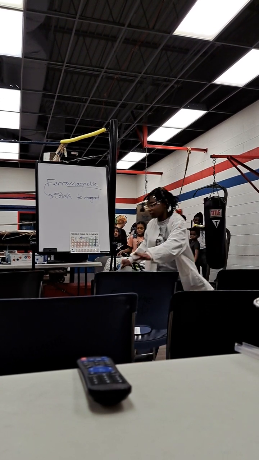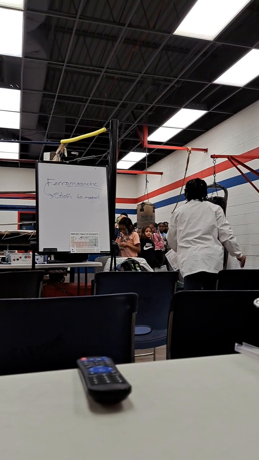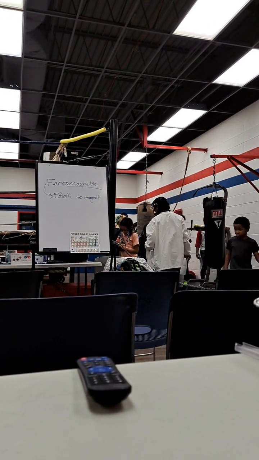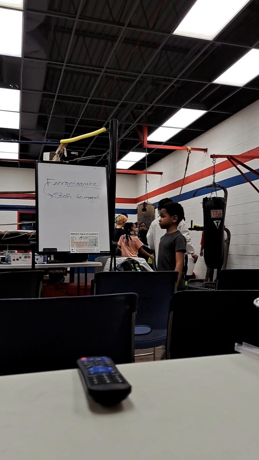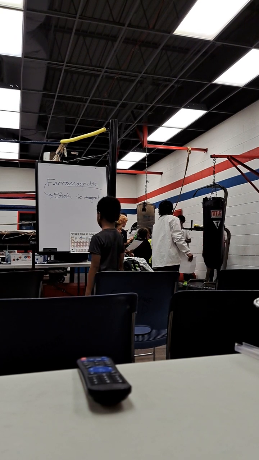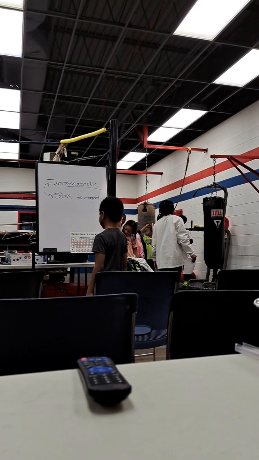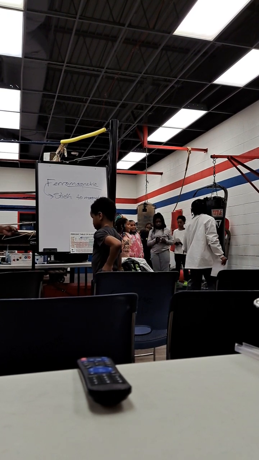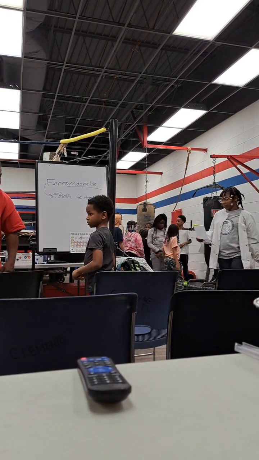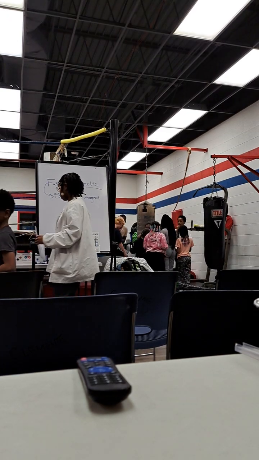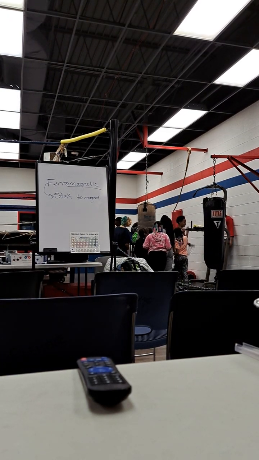You need a pair of scissors? Wait a minute, you don't have one number. What's ferromagnetic? We got this. Something sticks to a magnet. You need all three numbers. Show me something in this room that's ferromagnetic. That sticks to a magnet.